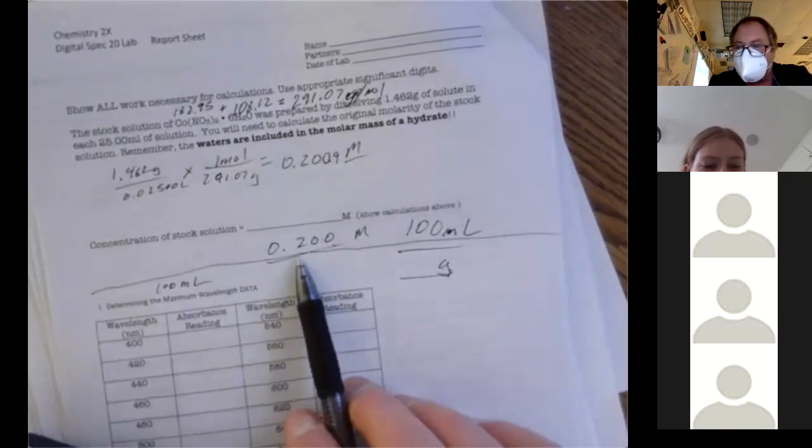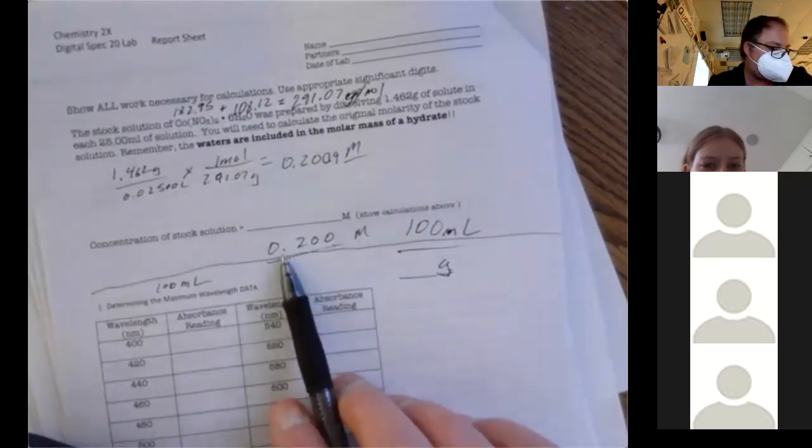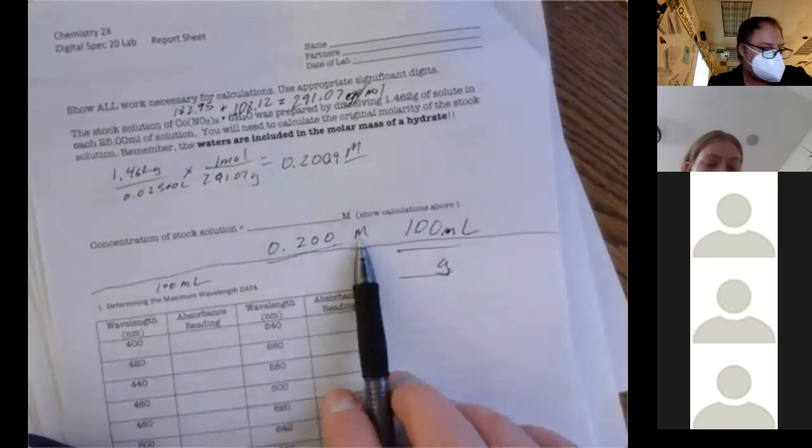If I make Kool-Aid and you make Kool-Aid, they might taste a little different, right? Mine may be more sweet or less sweet. We both wanted Kool-Aid. We all want this 0.200 molar solution. But based on what we actually measure in the laboratory tomorrow, that's going to affect what the actual true molarity is. It doesn't matter. If we're off by a little bit, we use that new molarity in everything we do for the rest of the laboratory.